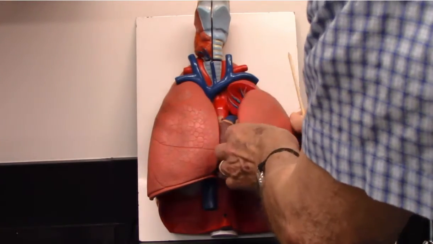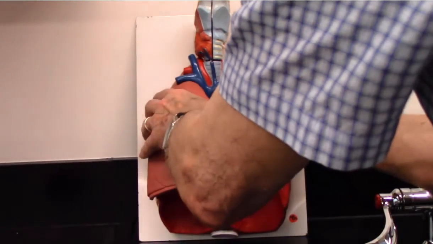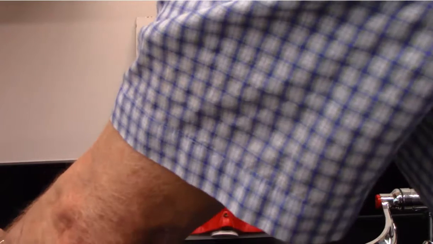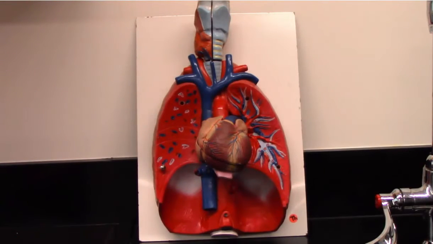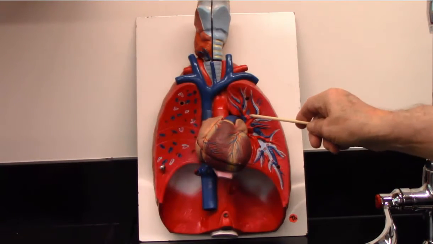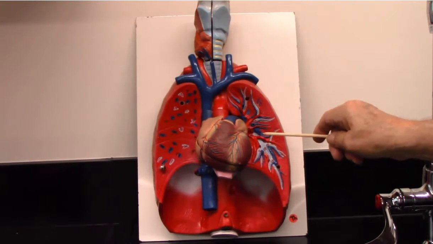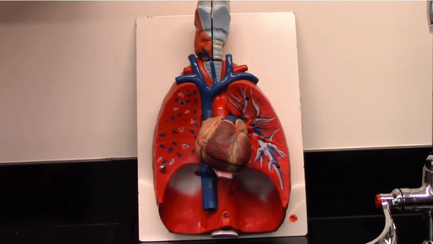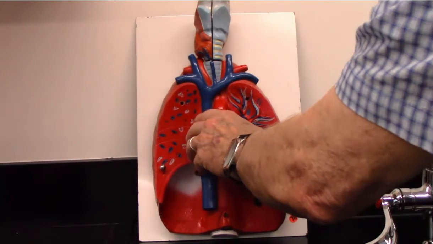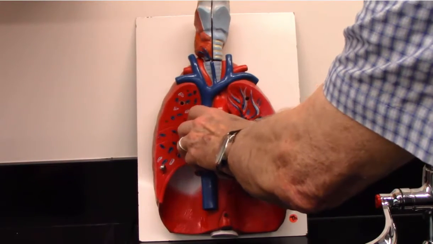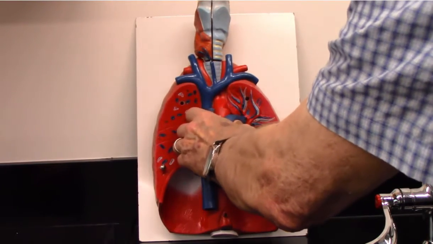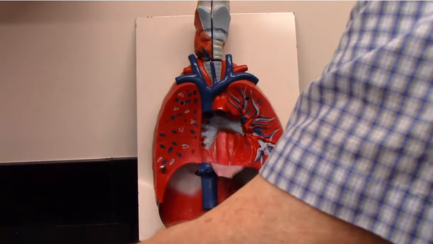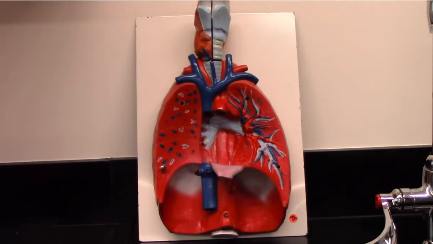So now let's take the lungs off. There goes the left lung, there goes the right lung. And there is the heart. And you see, here's the pulmonary circulation. Remember, the arteries are blue and the veins are red because it's reversed in the pulmonary circulation. The arteries are carrying deoxygenated blood and the veins are carrying oxygenated blood.